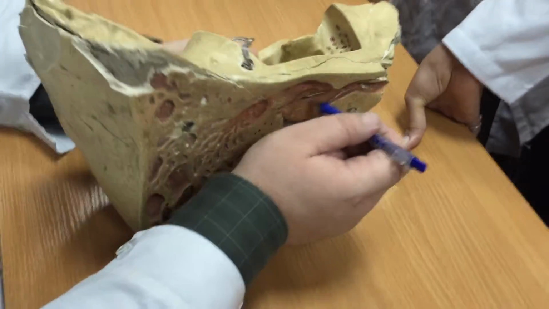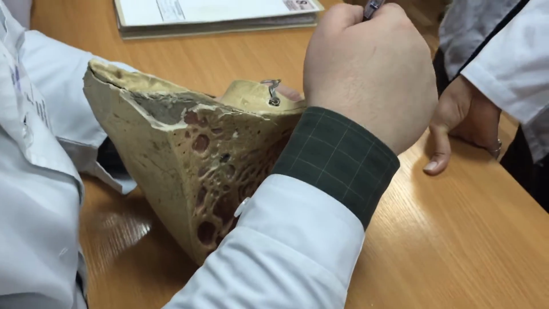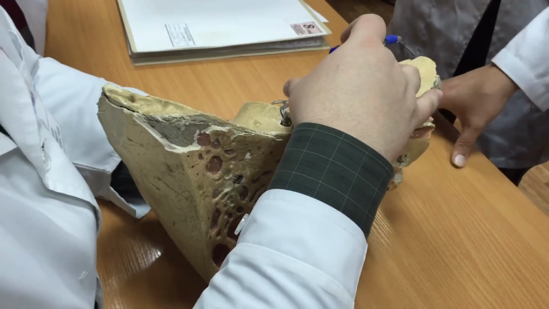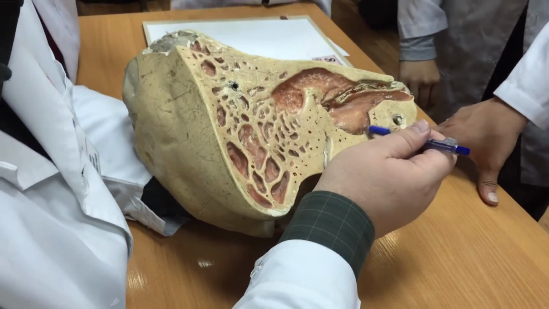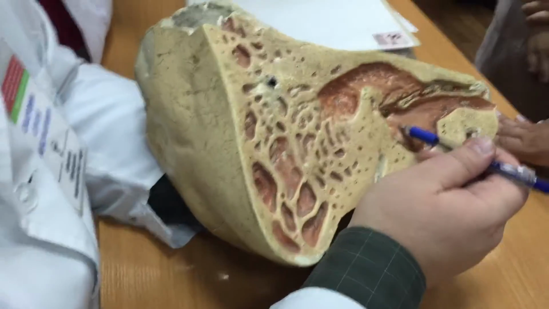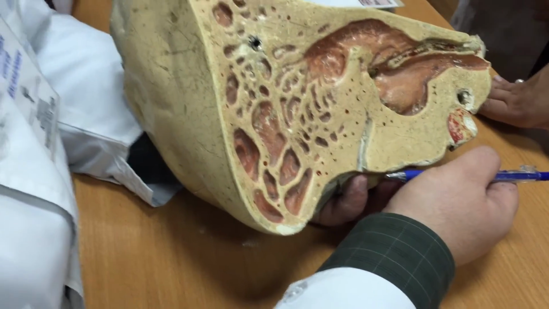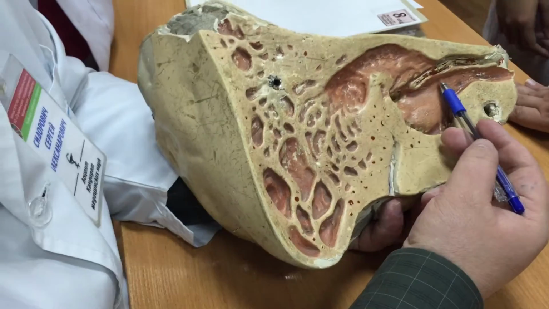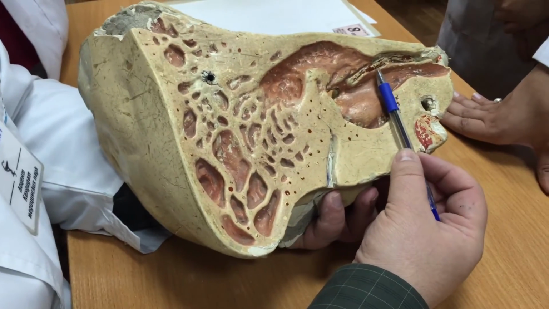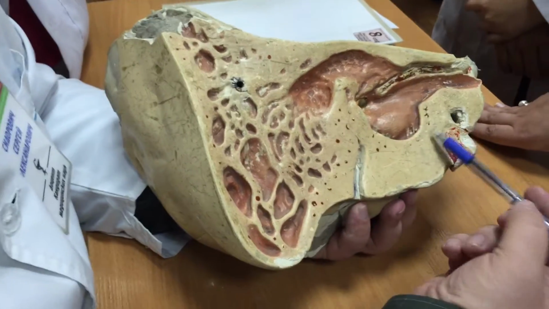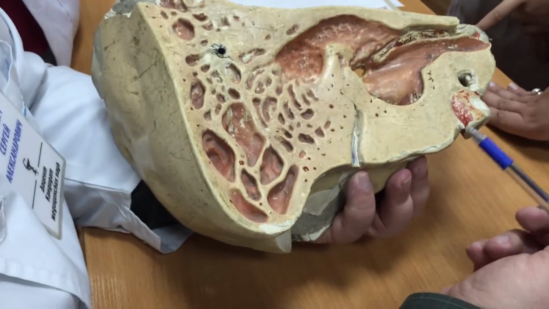Middle wall of tympanic cavity communicates with internal ear, and internal ear consists of labyrinths. That is why name of middle wall of tympanic cavity is paries labyrinthicus. Now, anterior wall of tympanic cavity is near of this artery.